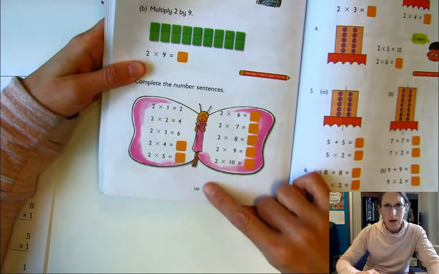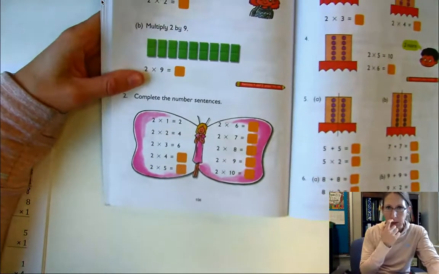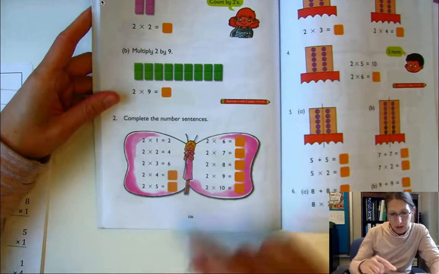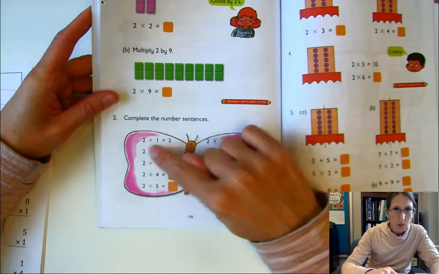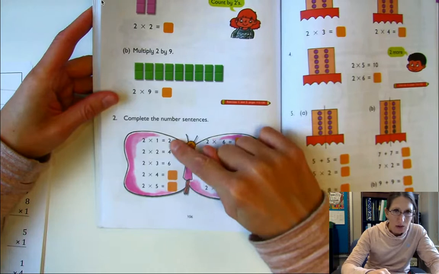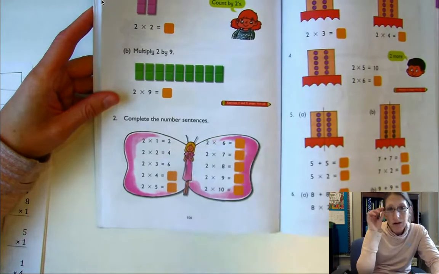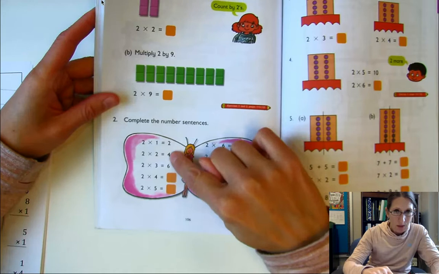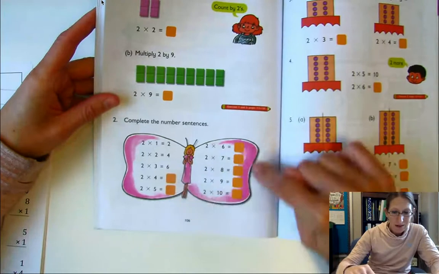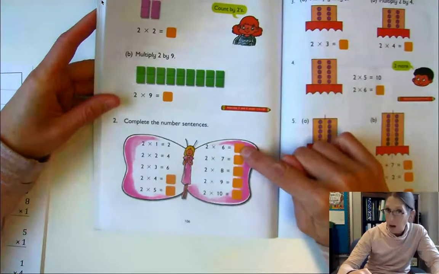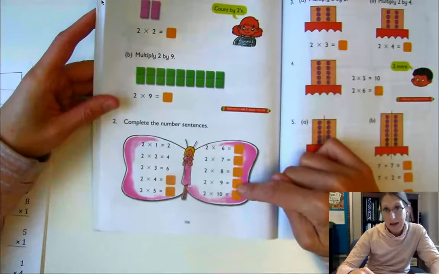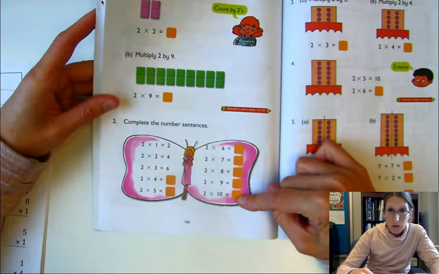And as a little bit of review, we are going to practice multiplying by 2. So yesterday we practiced skip counting by 2s to help us. And you'll notice here that they have some equations, some number sentences, some multiplication sentences, and the answers are going in order of skip counting by 2. 2, 4, 6, 8, 10. What's next? 12, 14, 16, 18, 20.